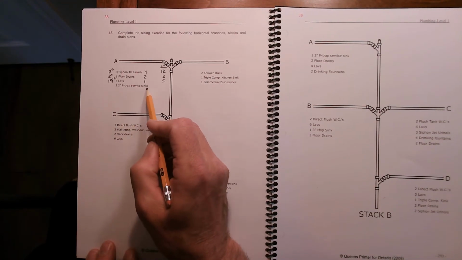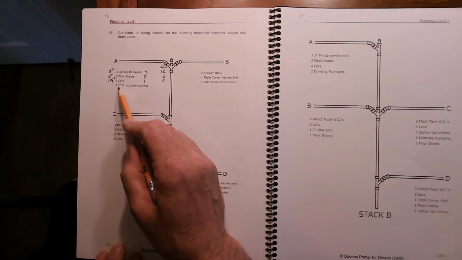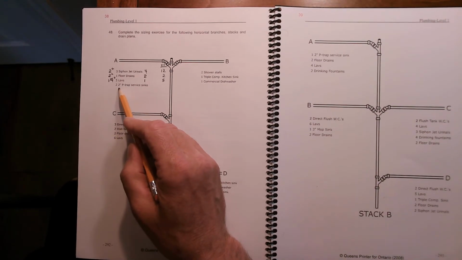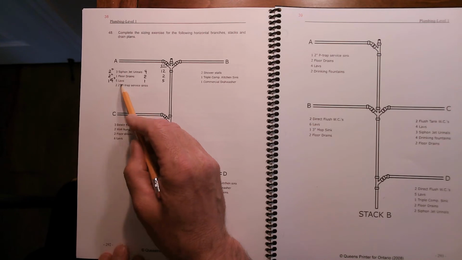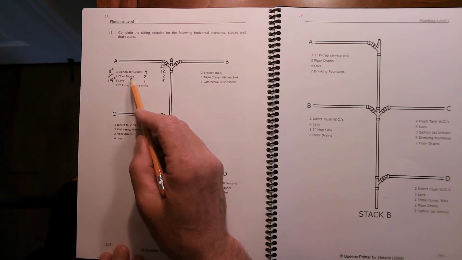Next one up. 2-inch P-trap service sink. So remember, P-traps are relatively light duty service sinks. And in this one, you're given the size. So if you take a look at item number 23, you'll see the default minimum is 1.5 inch. But just like the floor drains, you'll only use the minimum unless I say otherwise.